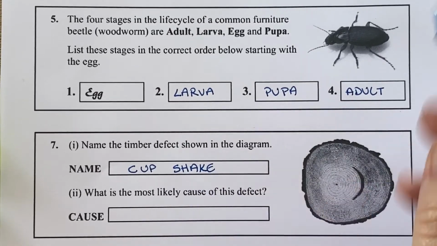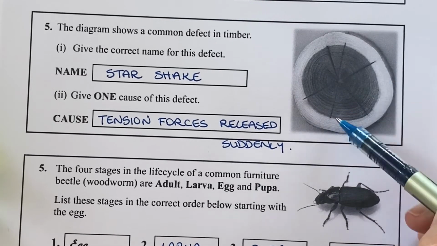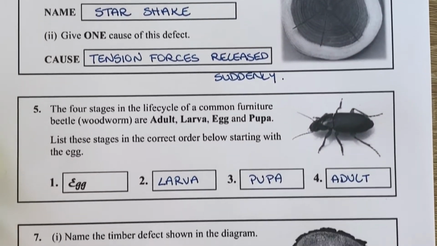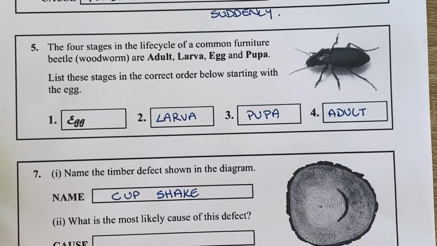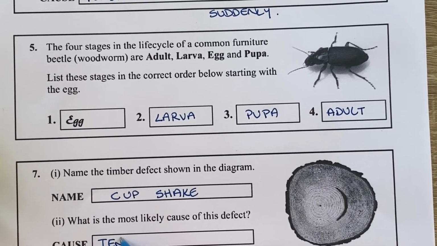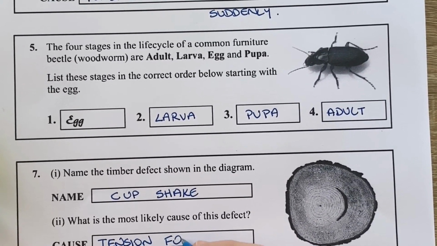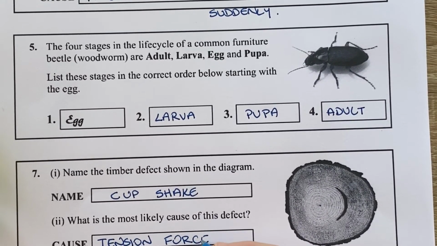It could just as easily have been this one up here, the gaps in the timber. Up there were star shaped. And what is the most likely cause? I don't think I need to write it again, but I will. Tension forces. No harm to write, because it's all about getting used to these. The more you write it, the more you read it, the more you understand it.